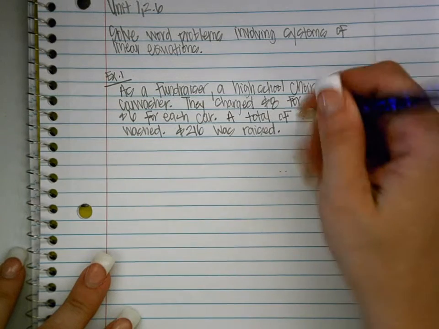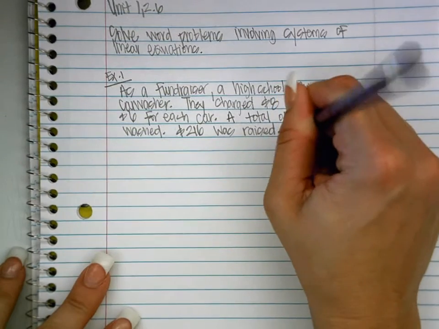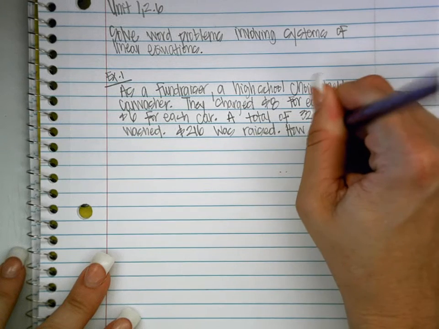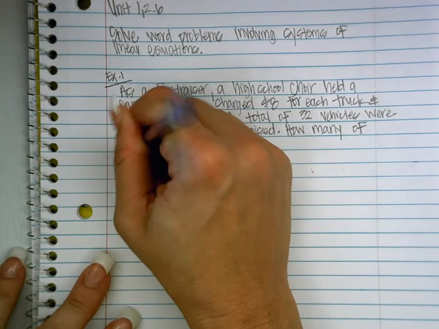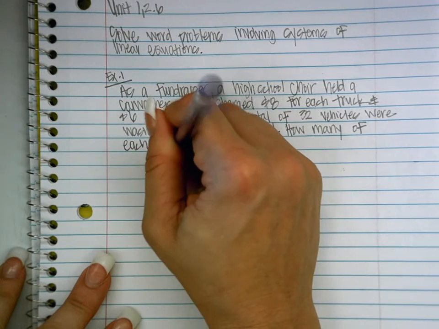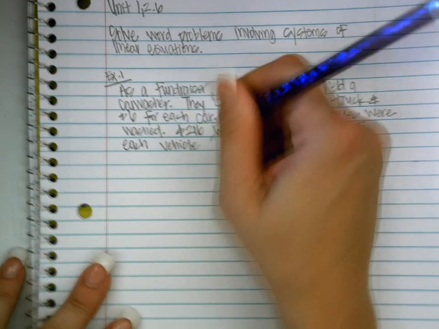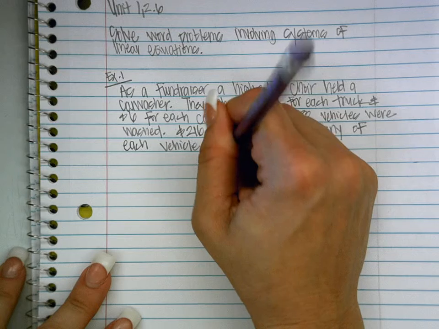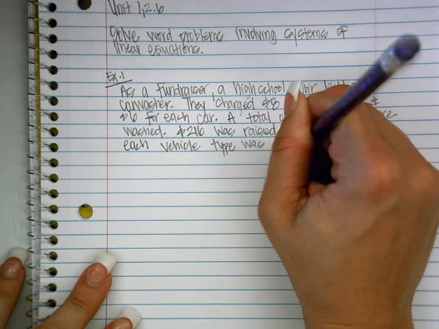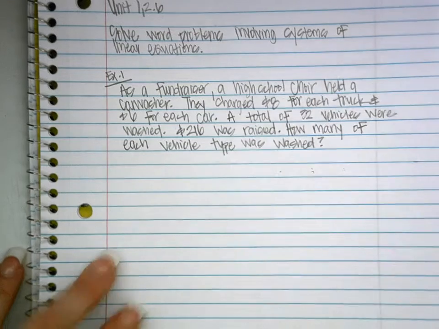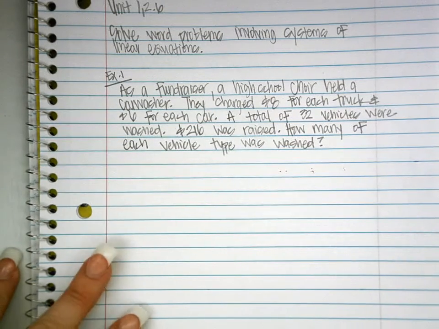I would like to know how many of each vehicle type was washed?